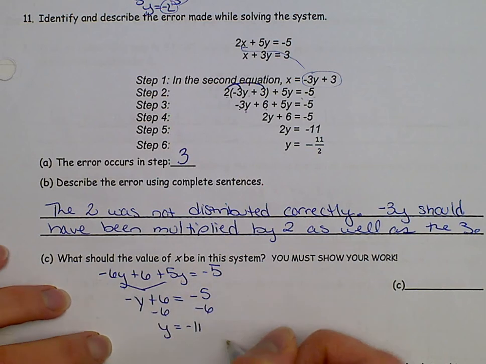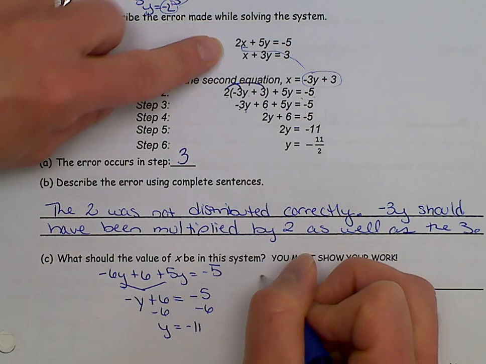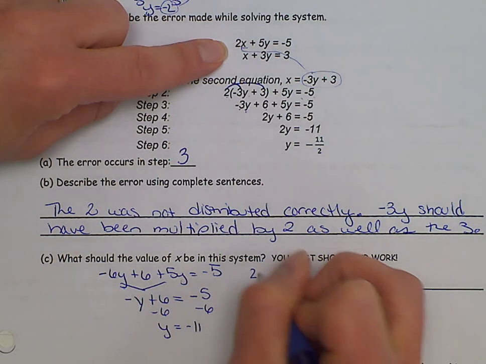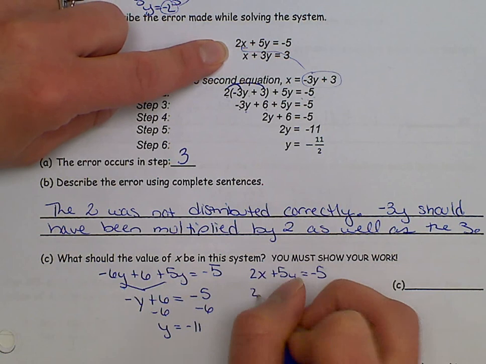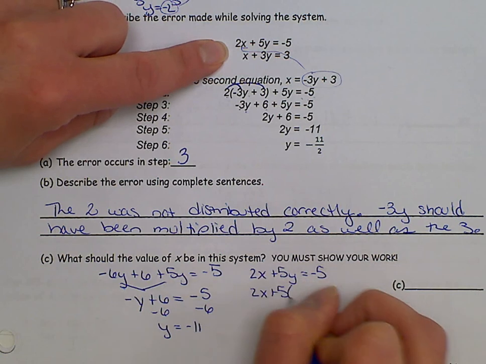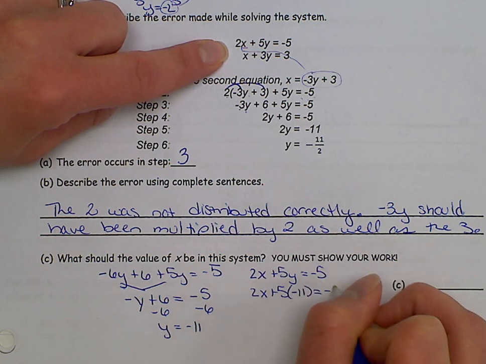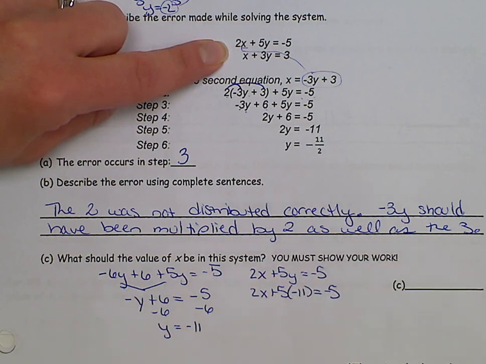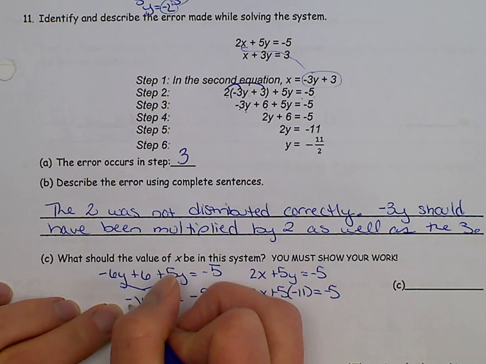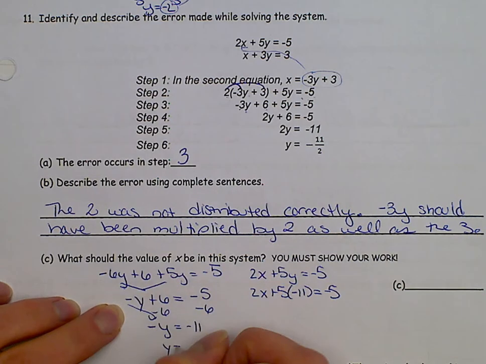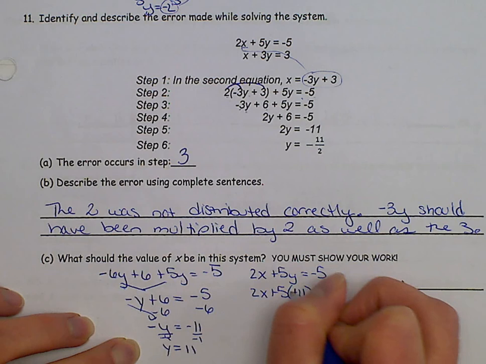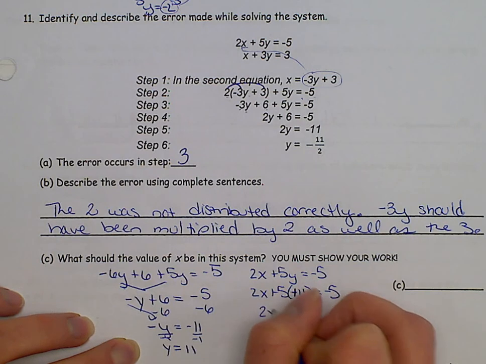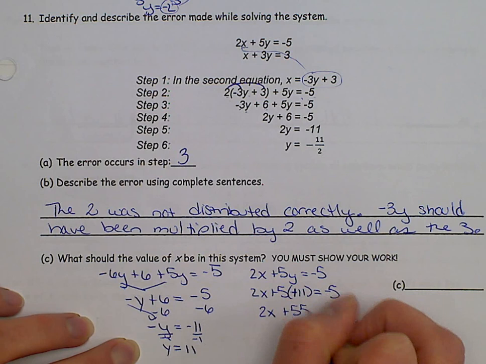Now I'm going to plug this into an equation. I'm just going to use the first one. And I get 2x plus 5 times negative 11 equals negative 5. Oh, actually, I made a mistake. This was a negative y. So dividing both by negative 1, we get a positive 11. So it's going to be 2x plus 55 equals negative 5.